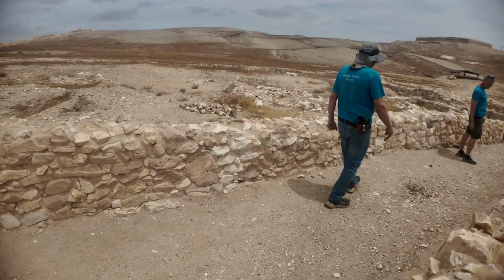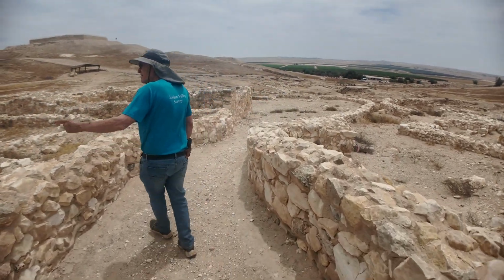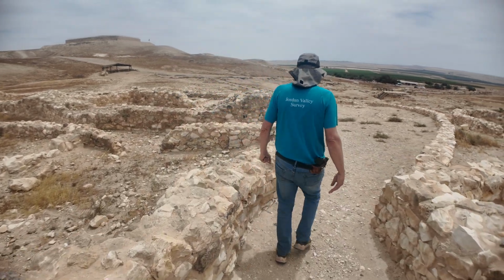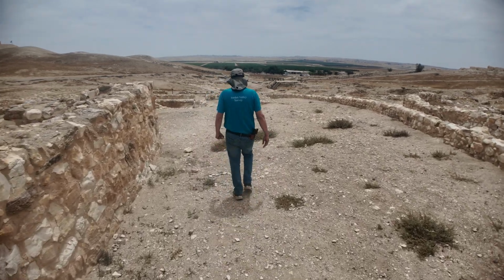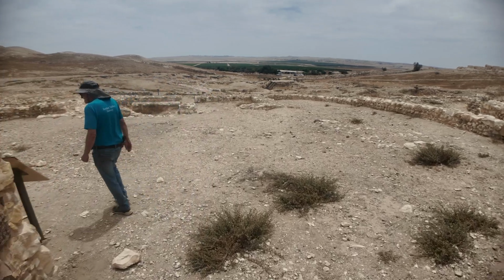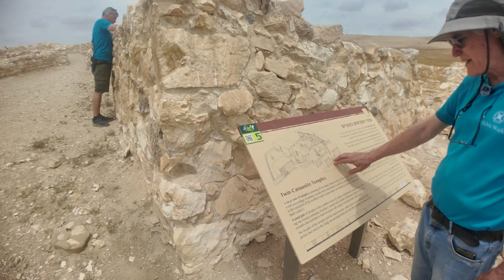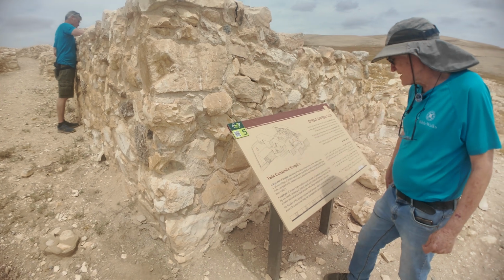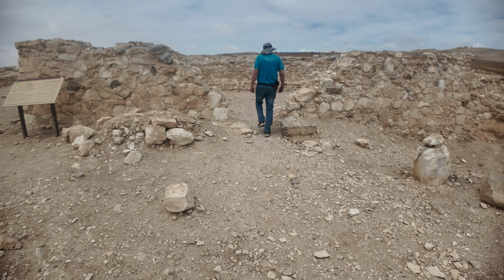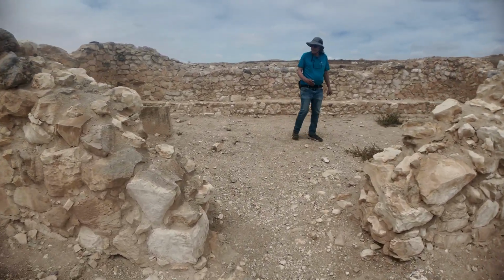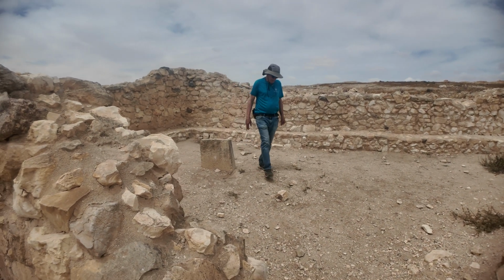Back to the street. This is the northwestern section of the city. Here's another street and another house. You can see here that we reached the twin Canaanite temples. There are two temples here. One, two. This is the southern temple, and there is a cultic stone standing on the south side of the southern temple.